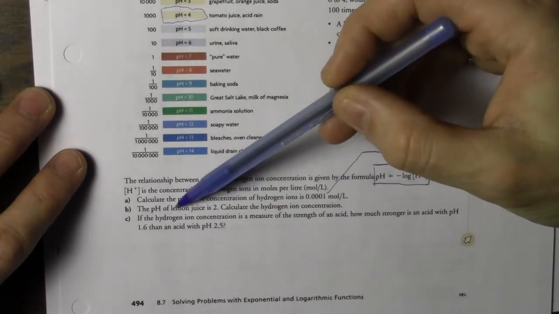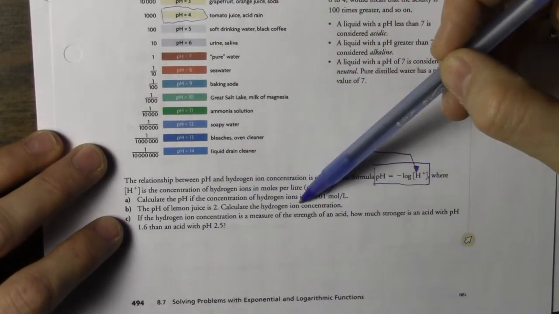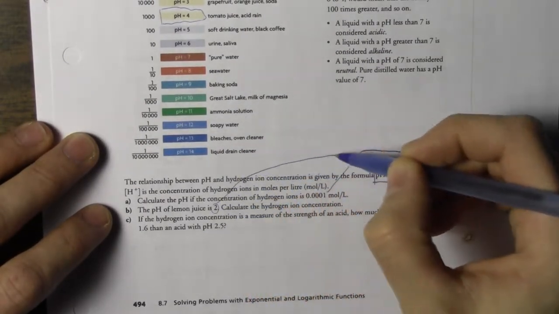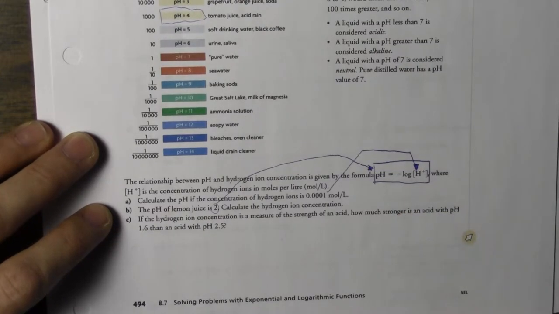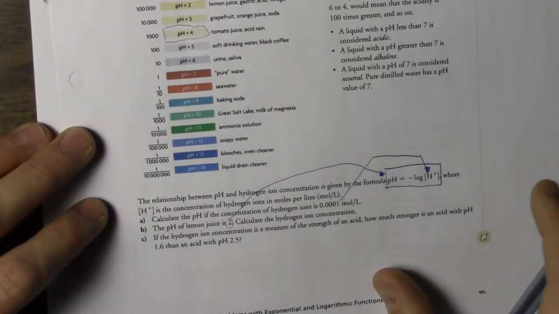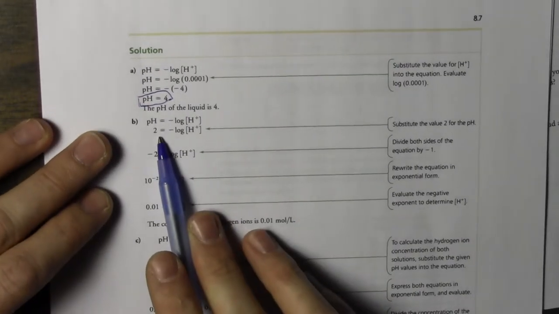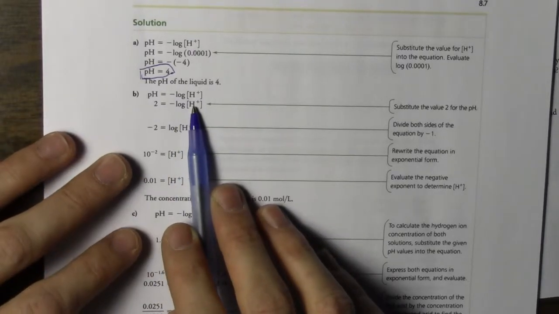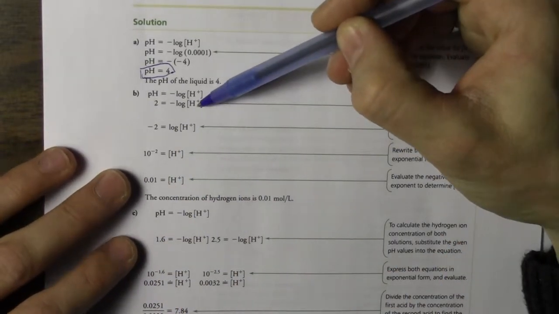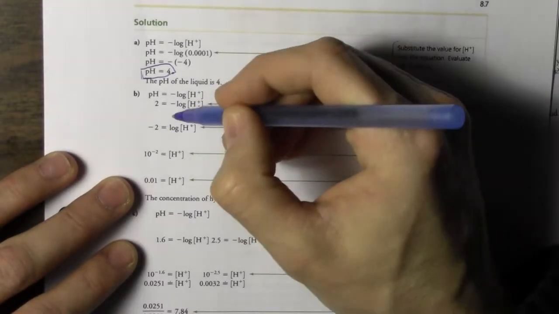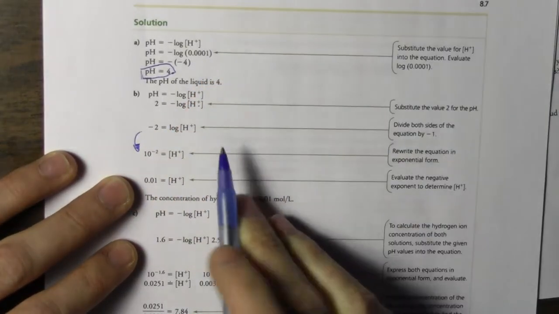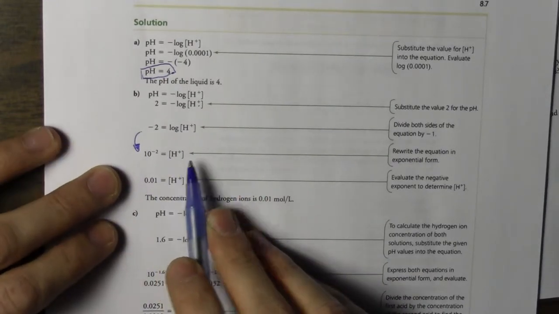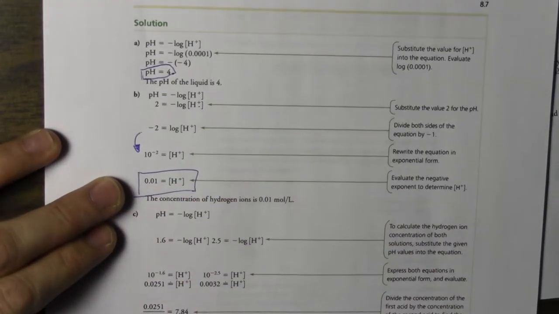All right, B, if the pH of lemon juice is 2, calculate the hydrogen ion concentration. So again, we're going to take this value of 2 for the pH and sub it in for pH. So we do that in B here. We sub in 2 for pH, and that's equal to negative log hydrogen concentration. Now we need to solve for the unknown, which is H. So we can rearrange this equation in exponential form. So 10 to the exponent of -2 is equal to H. So we solve for H. Any questions there?